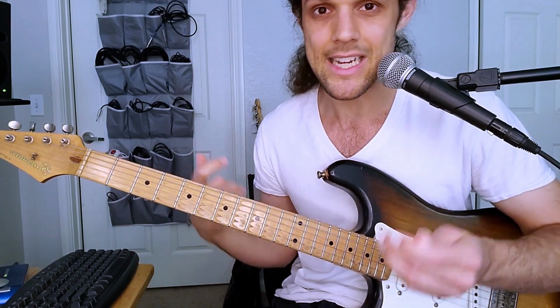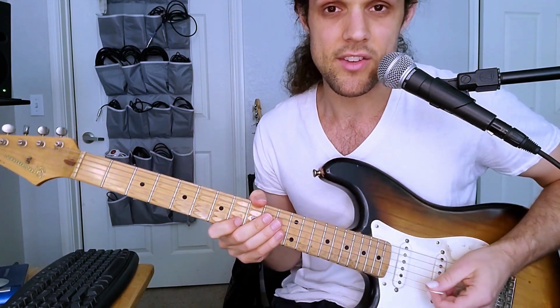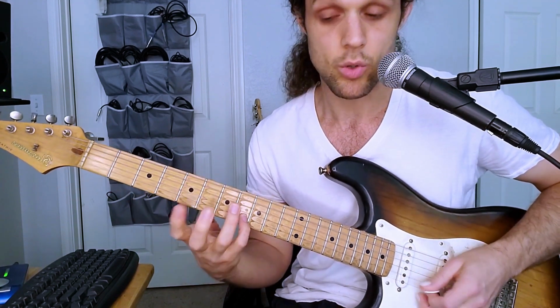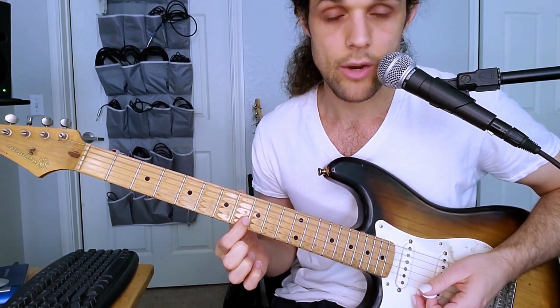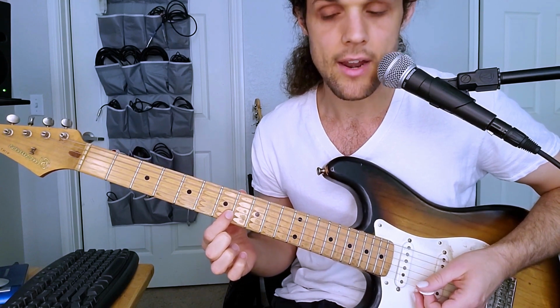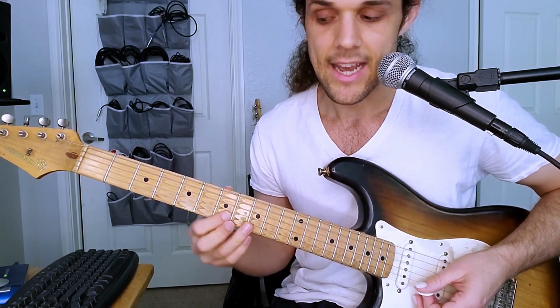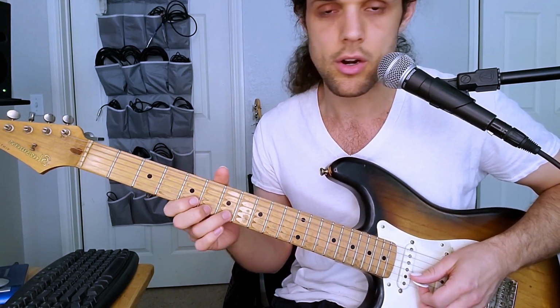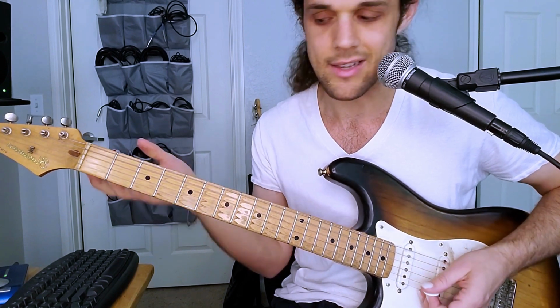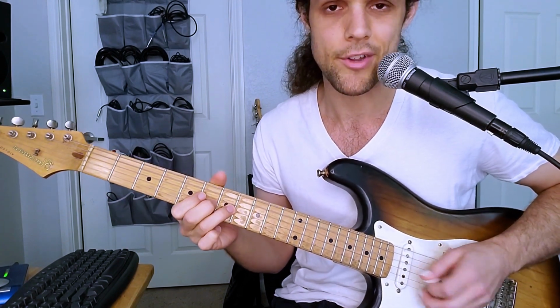Well, guess what? In the lead, it's going to be exactly the same. If this is my flat 7 of A, which it is, guess where it's going to go when I resolve to D? Back a fret. That takes me to the 3rd of D. And if this is the 3rd of D, I can maneuver until I find the 1, right? Easy, just walk down the scale. 3, 2, 1, there it is.